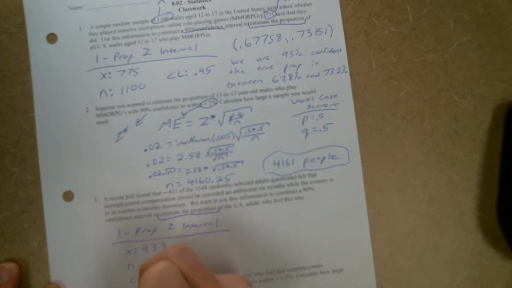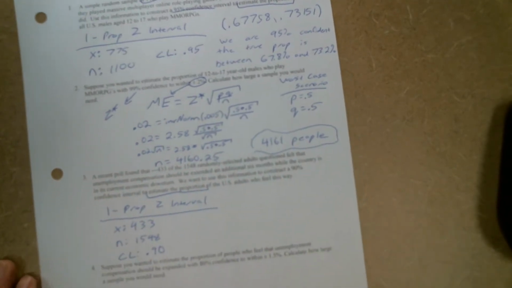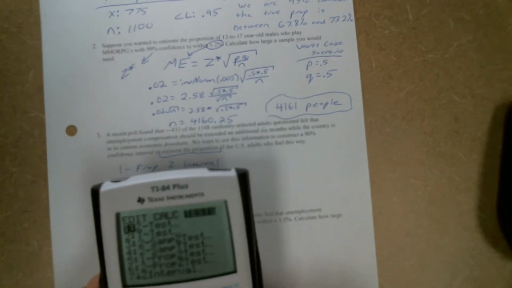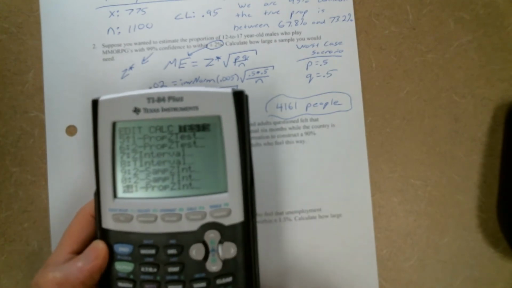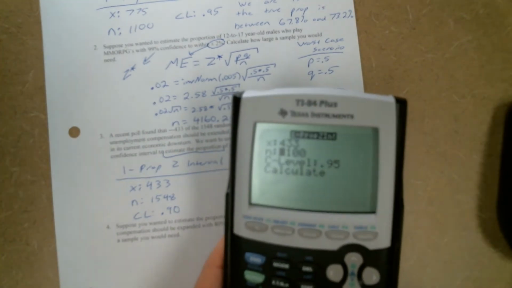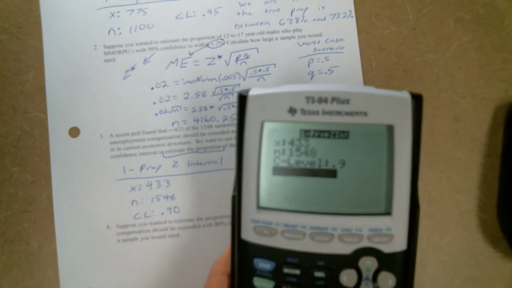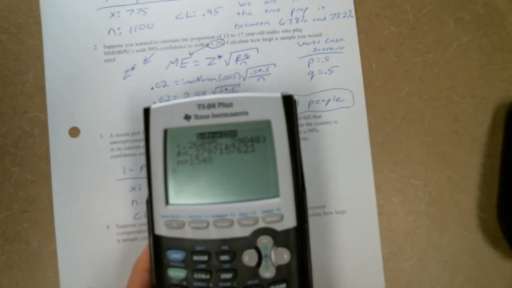And this time our confidence level is only 90%. All right, so once I have those numbers, I can go back to stat tests, go down to the interval section, and I'm picking one prop z interval. So 433, 1548, 90%. Calculate that out, and then I get my interval.